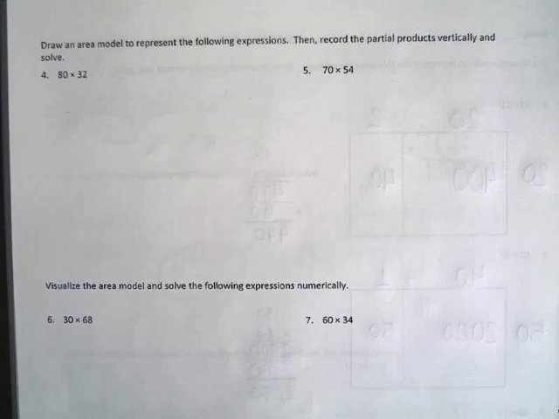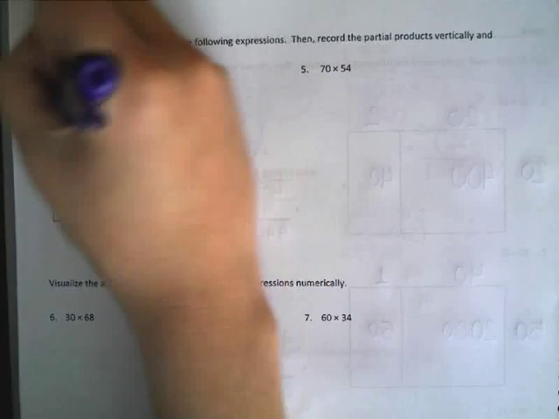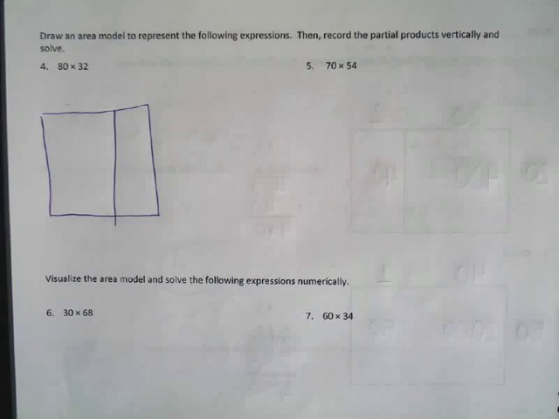2 steps. So let's draw our box first to start. And you can even draw your little line down the side, right? Okay, what goes across my top here?